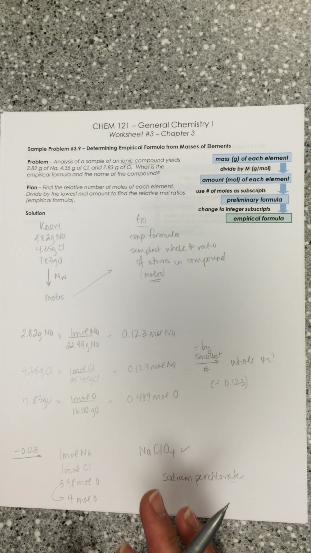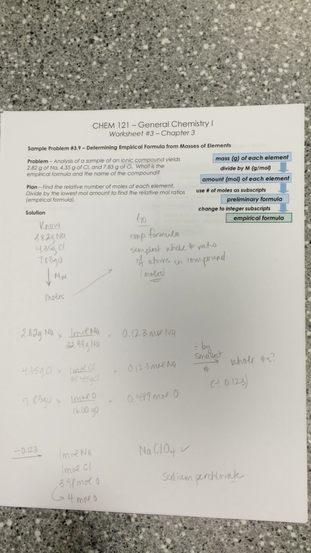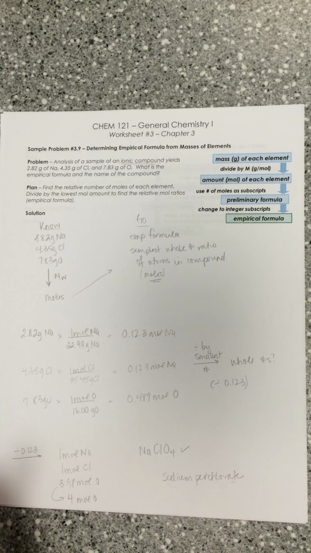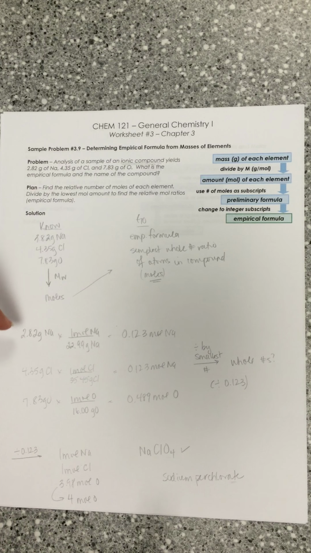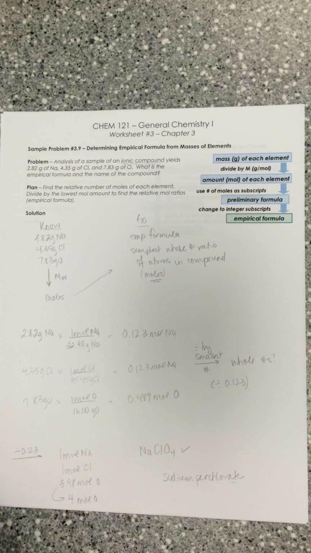So problems have, again, levels of difficulty based on how directly information is given to you. This problem was a little bit more challenging than some of the earlier sample problems in this section because you had to actually walk between mass to moles and then the ratio of moles to get empirical formulas. Simpler problems give you moles directly, and you have to go here.